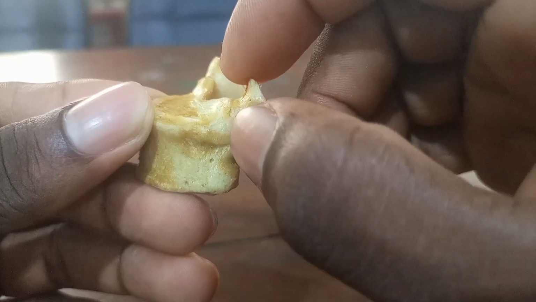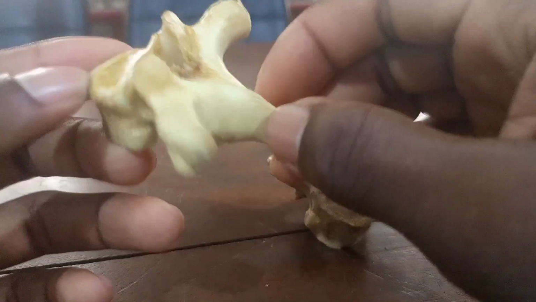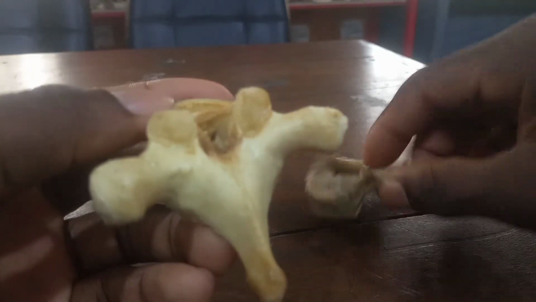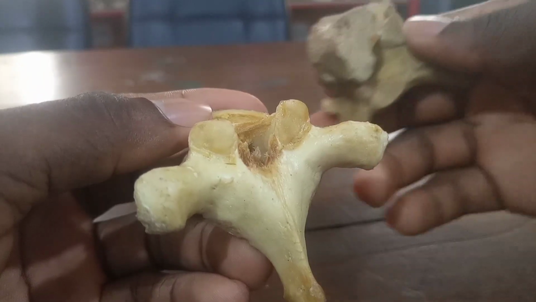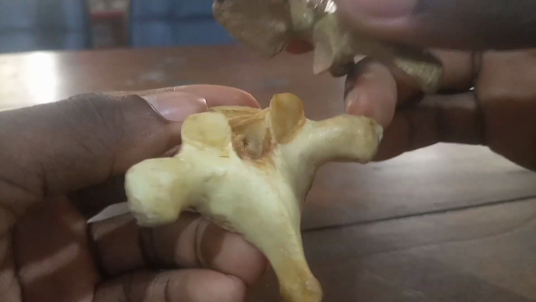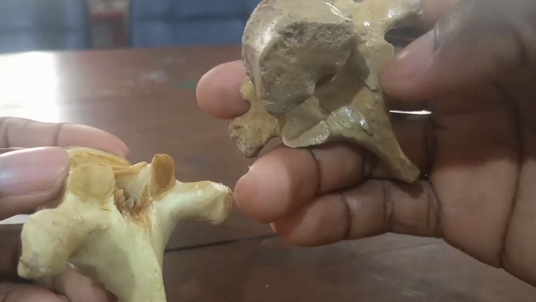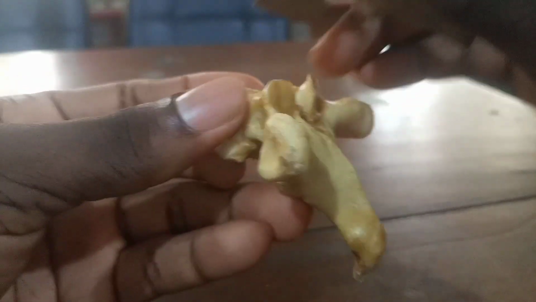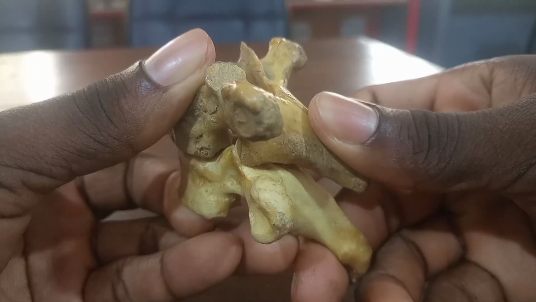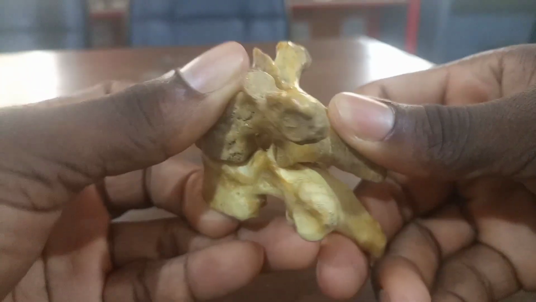So the superior articular processes articulate with the inferior articular process of the thoracic vertebra above it. As you can see here, this is the inferior articular process. When it's articulating, it articulates like this, as you can see. So it articulates this way.